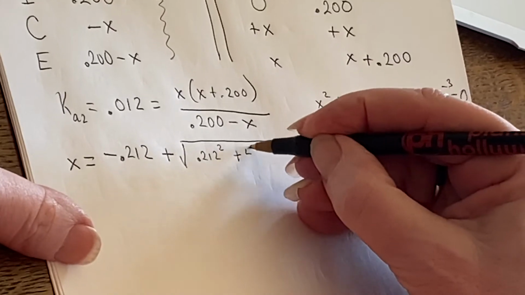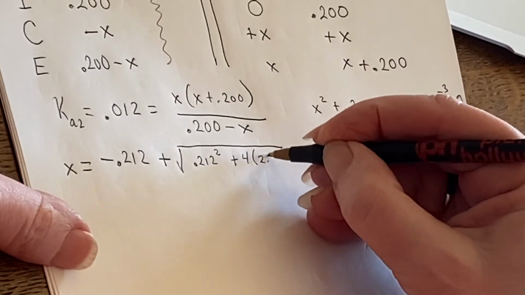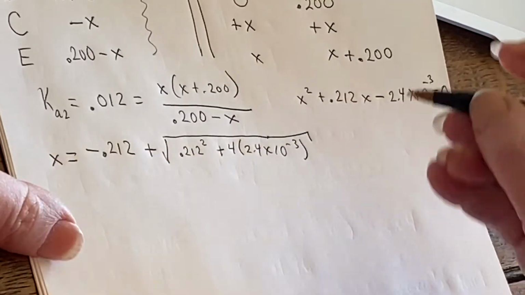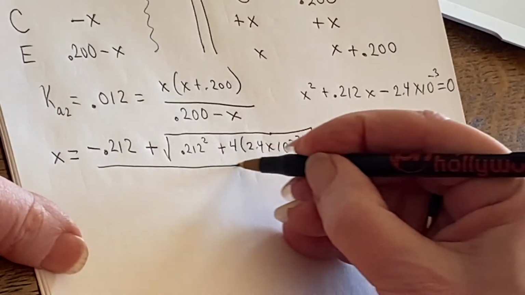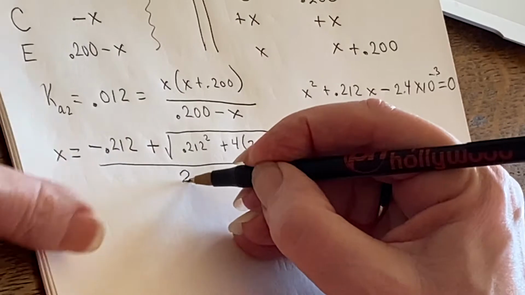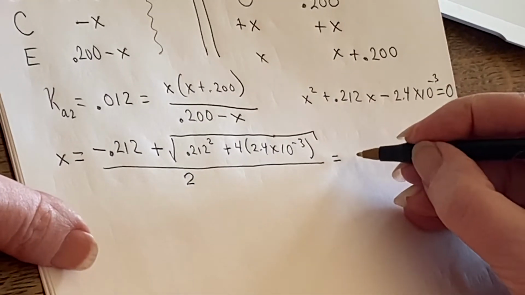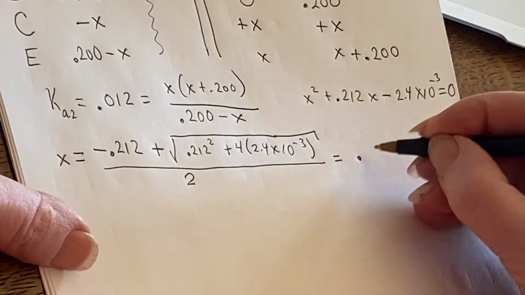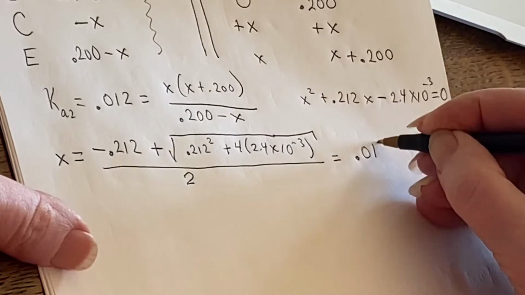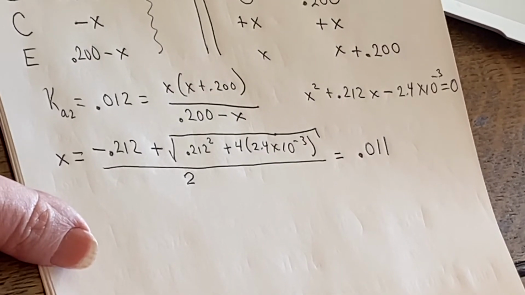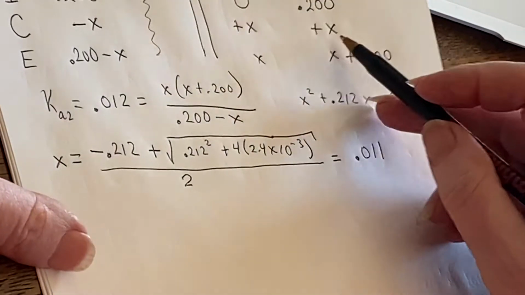So plus 4 times this, all under there, and then over the 2a, so it's just over 2. And you're going to get 0.011. Okay, so that's the X.